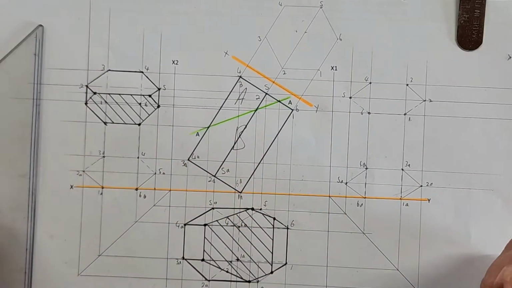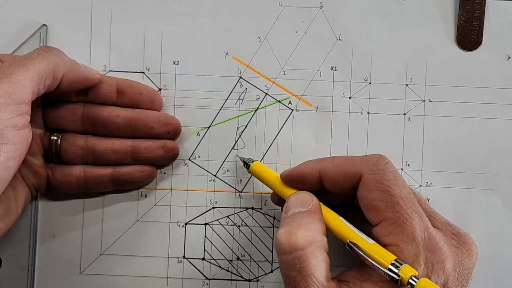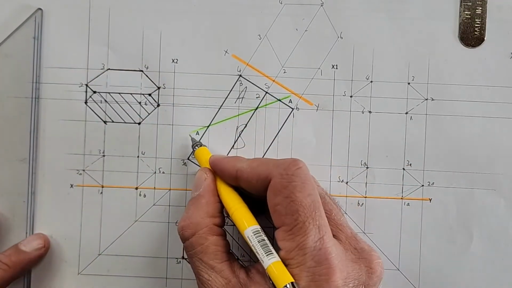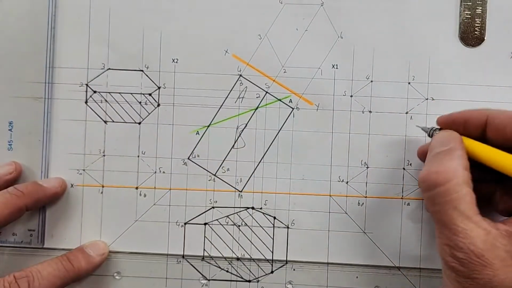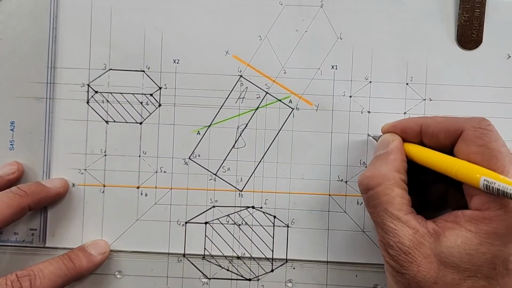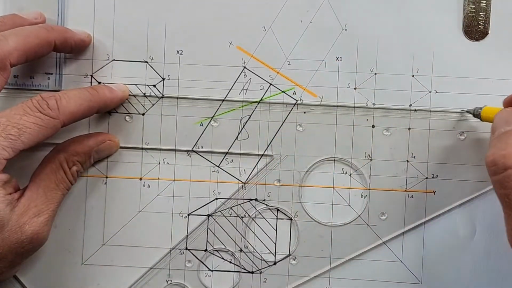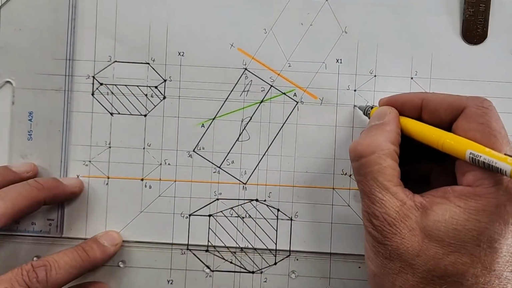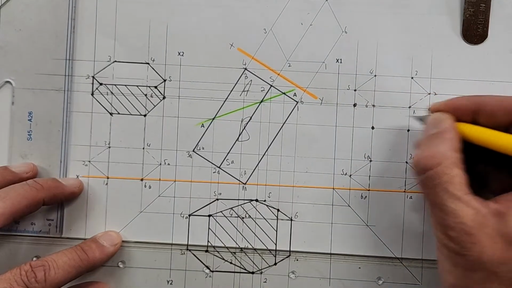Okay. Now if I look from the left, what part falls away? A or B? A. And I start cutting here. Chip. There it cuts. 3 and 3. And 4 and 4. Big fat dots again. There it cuts. 5 and 5. And 2 and 2.